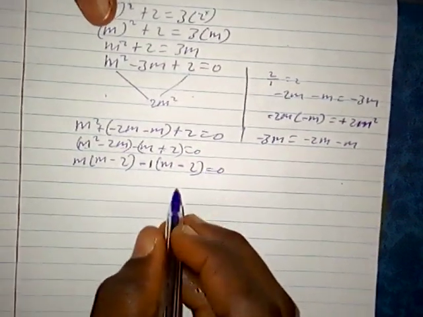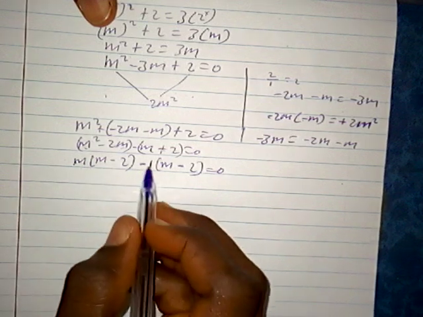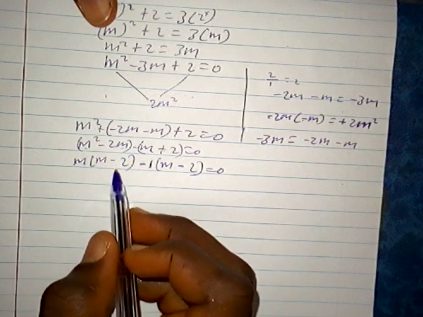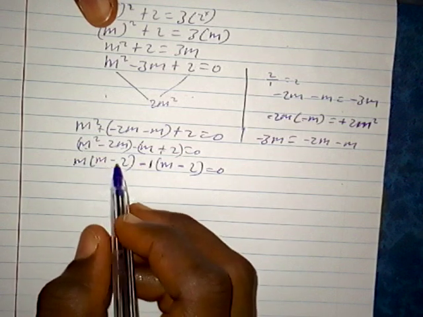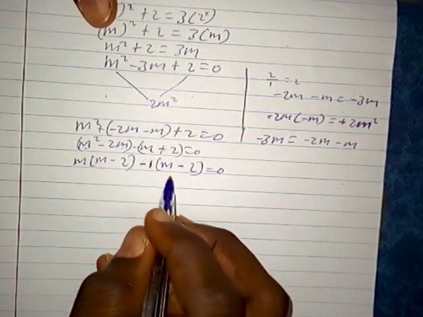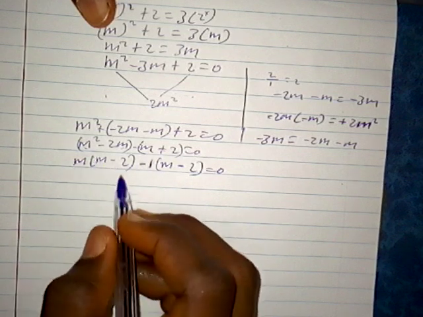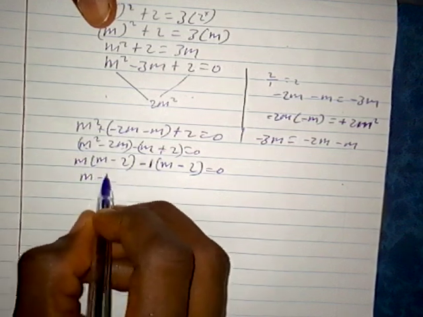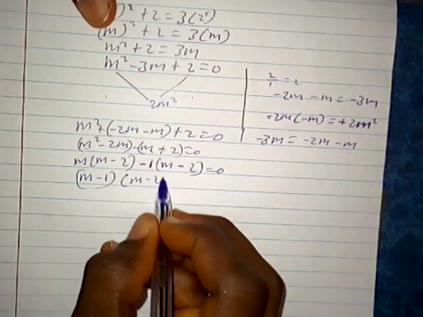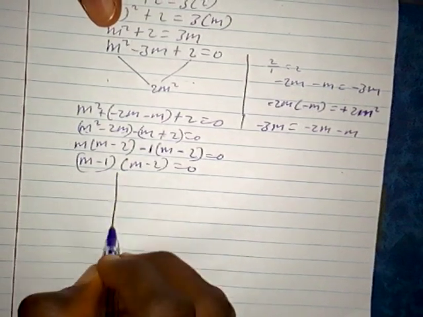What is the next step? We take m minus 1. So now we are going to take the digit outside the bracket. If you observe, you will notice that the digits inside the bracket are the same: m minus 2 and m minus 2 are the same. So you take the 1 and what is outside the bracket, this minus 1 and this m, so it's m minus 1. We take one of these brackets: m minus 2 equals 0. Good. Now we say what?